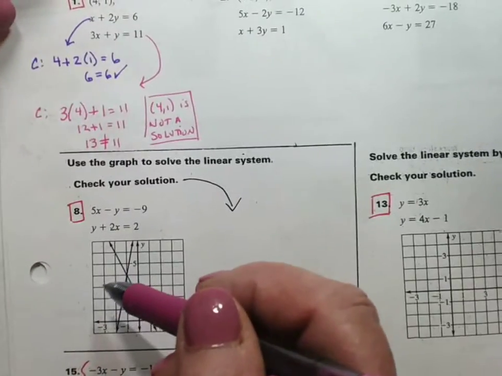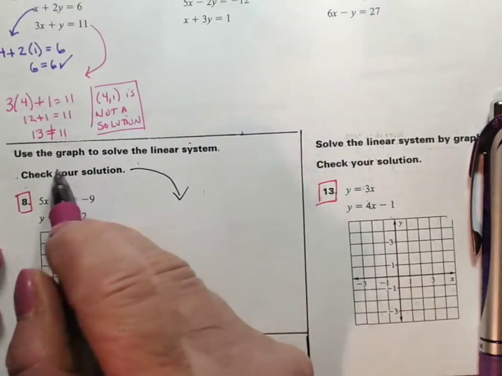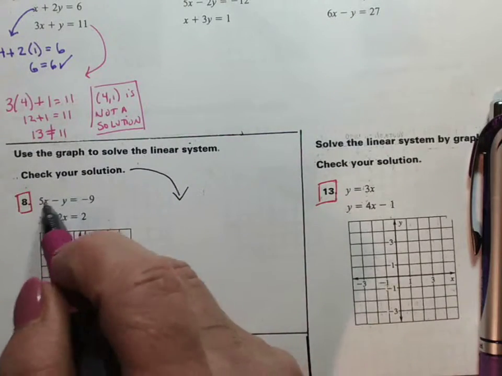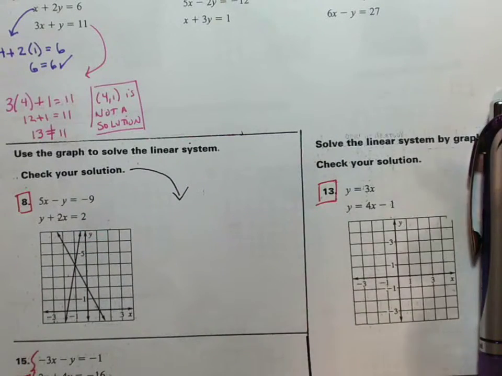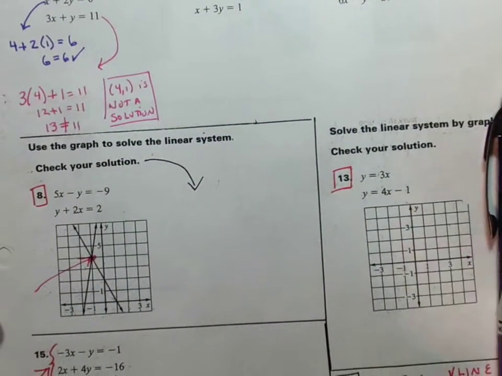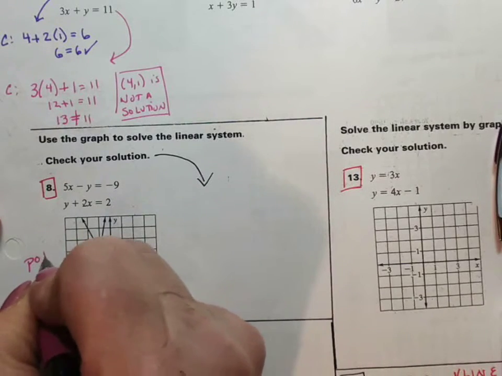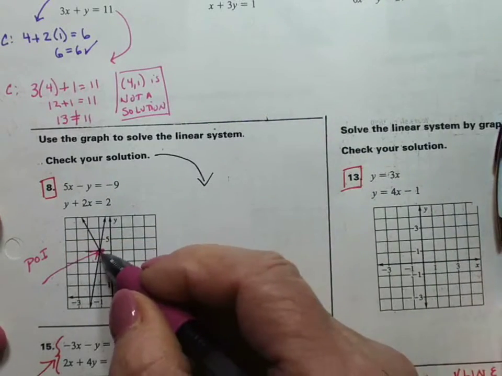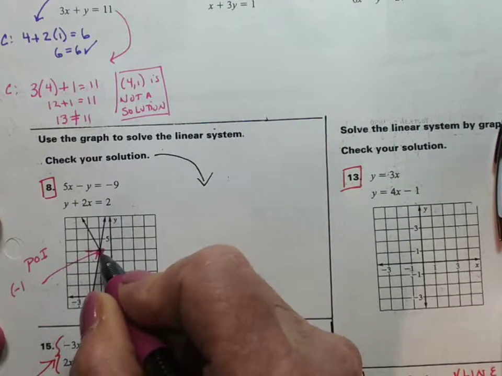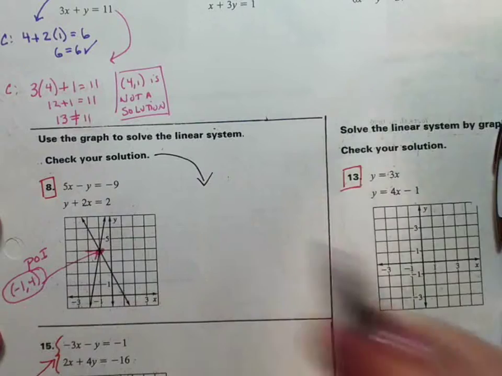We're going to do the same thing for number 8. It says, use the graph to solve the linear system. Check your solution. All right, so here are the two equations. The solution should be where the two lines intersect. It's called the point of intersection. So that is going to be at (-1, 4). That's the solution.